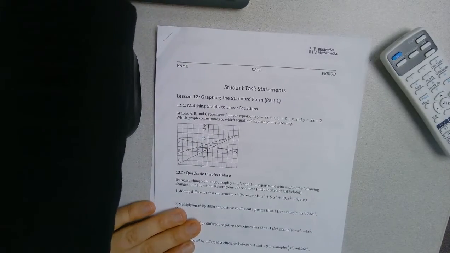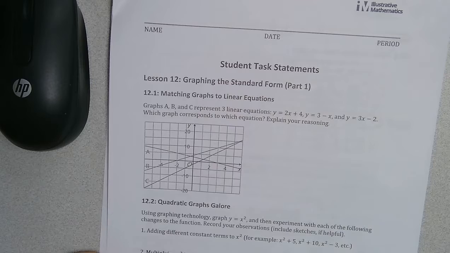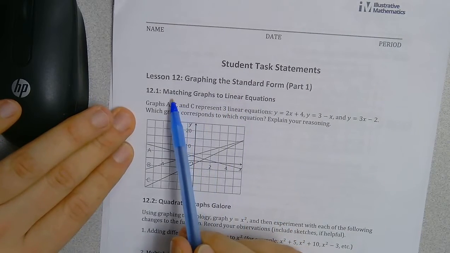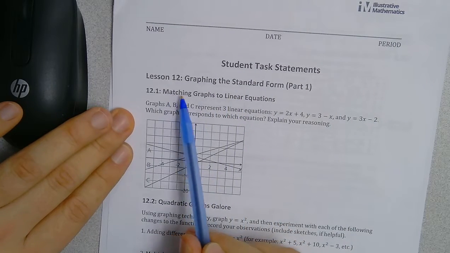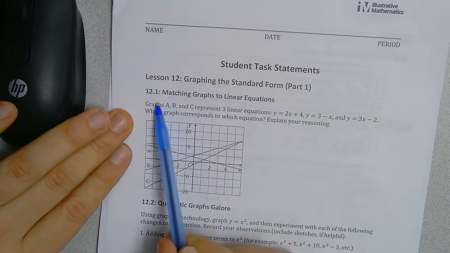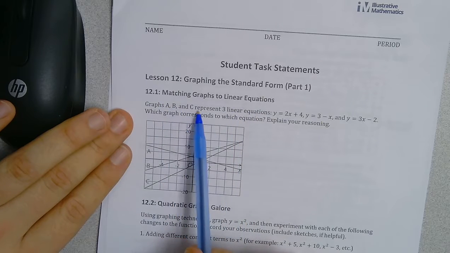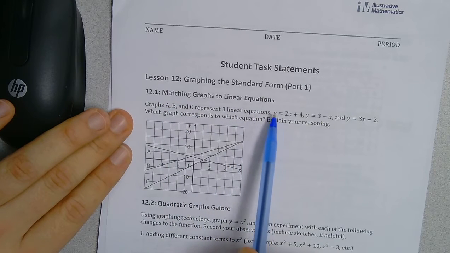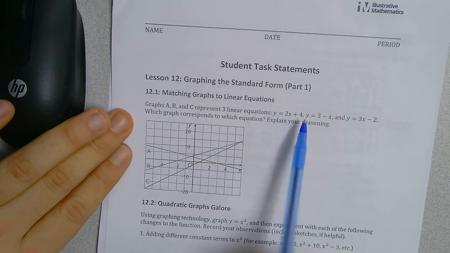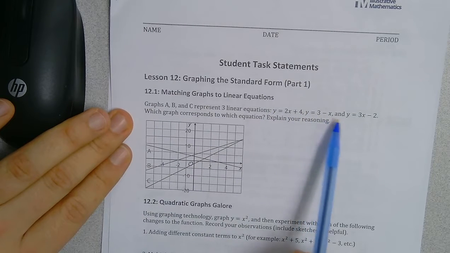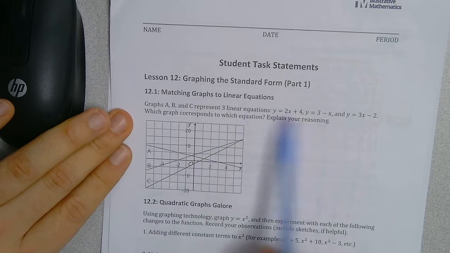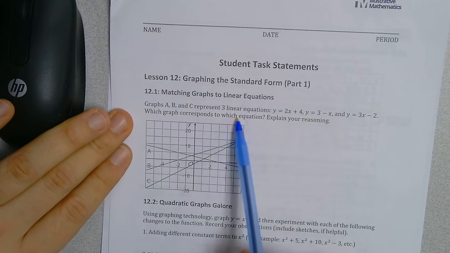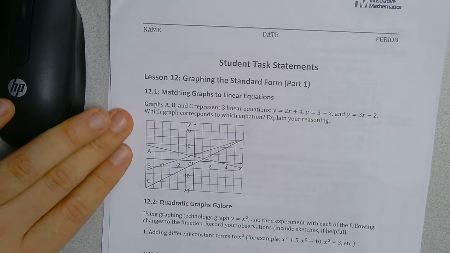Okay, ladies and gentlemen, we are on lesson 12, graphing the standard form. We are going to match graphs to linear equations. Graphs A, B, and C represent three linear equations: y equals 2x plus 4, y equals 3 minus x, and y equals 3x minus 2. Which graph corresponds to which equation?